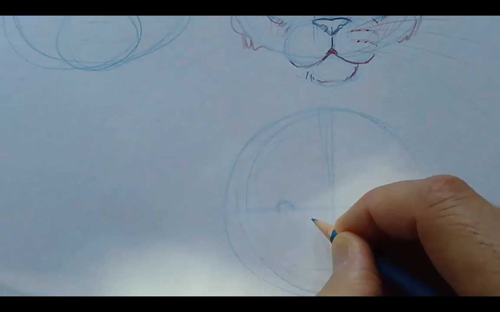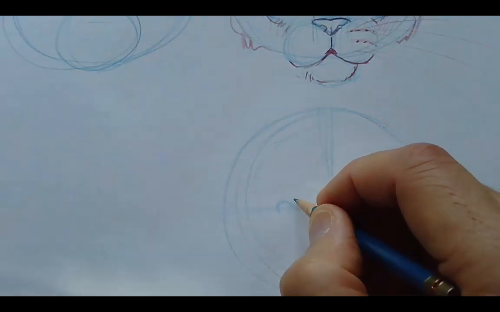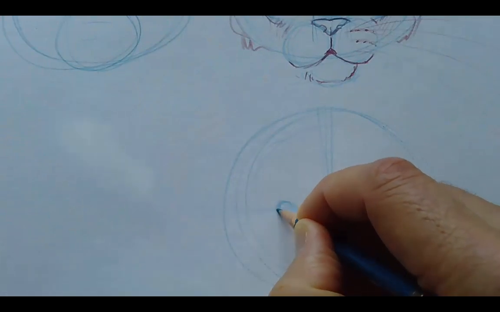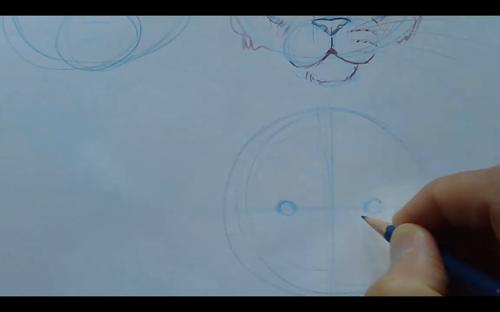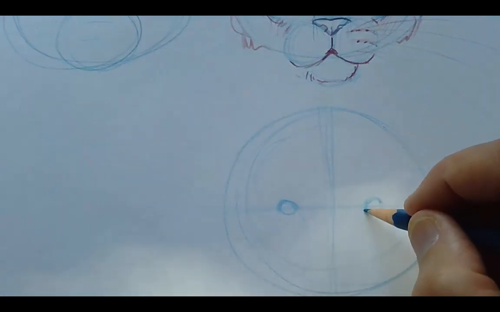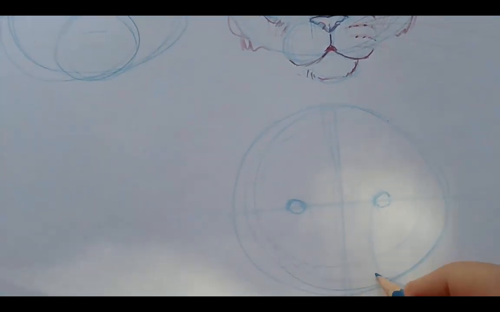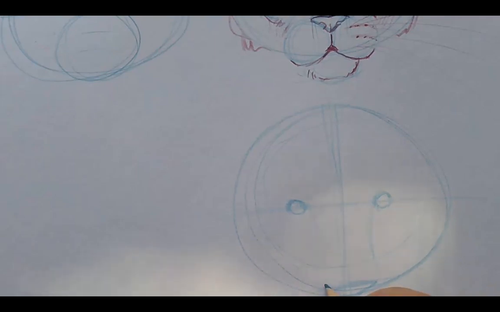But here I've got about 1, 2, 3, 4 eyes between these. And my long nose is coming down. My broad lion nose is going to be here.